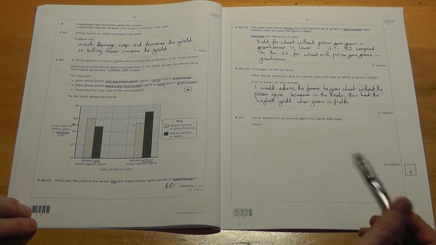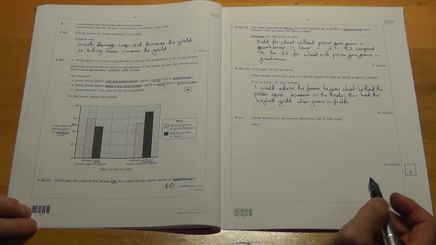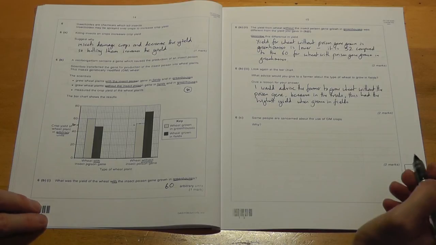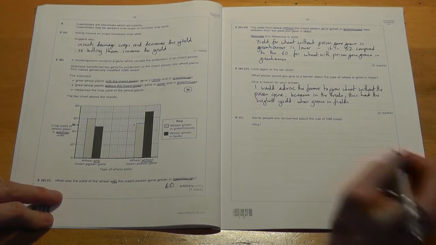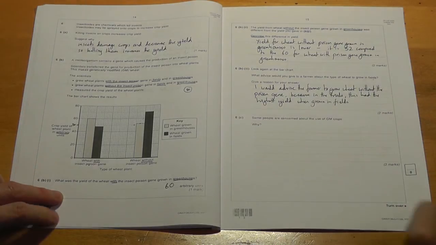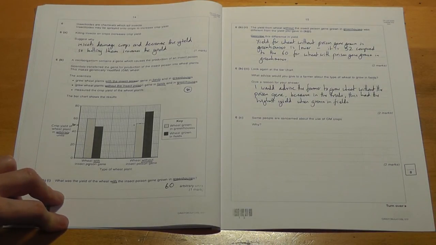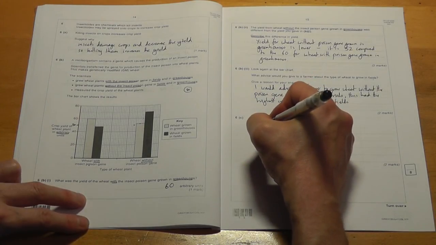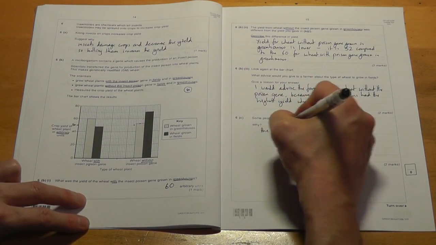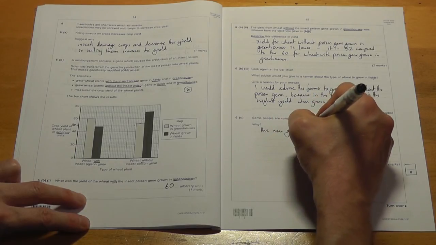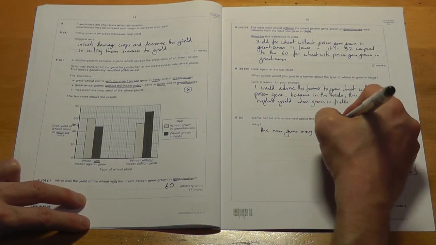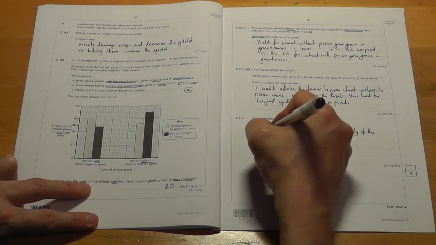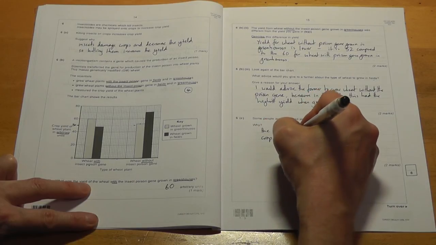Final question. Some people are concerned about the use of GM crops. Why is that? Well, you need 2 marks here. So really you've got to suggest 2 things. The first one is that they think that the introduction of genes into crops might make them not safe for human consumption. The new genes may affect the safety of the crop for human consumption.